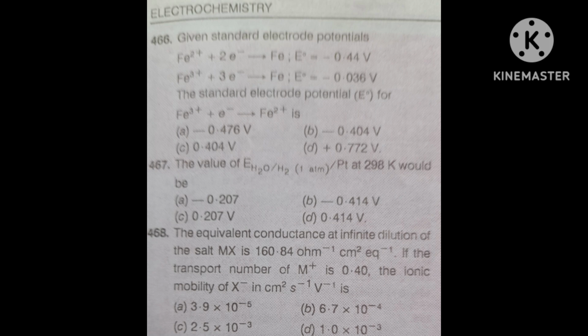The standard E0 value is 0 for the reduction potential of the standard hydrogen electrode. Here n is equal to 1, because only one electron is used: H plus plus 1 electron gives half H2. After solving you will get minus 0.414 volt.